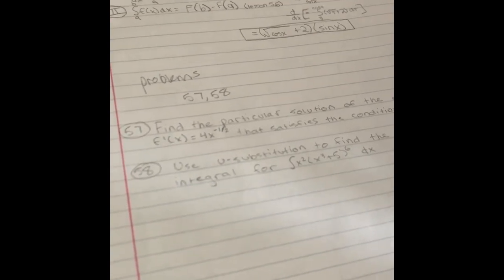Hi, Miss Colville. I had problems 57, 58. First, I'm going to do 57, which is to find the particular solution of the equation f prime of x equals 4x to the negative 1/2 that satisfies the condition f of 1 equals 12.